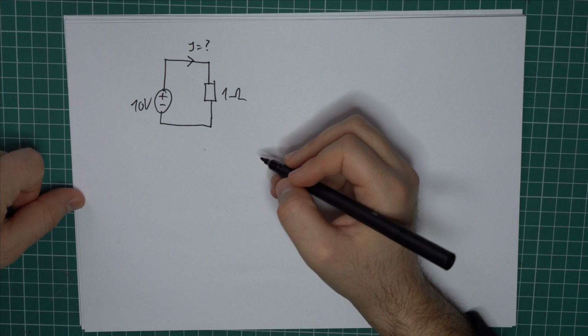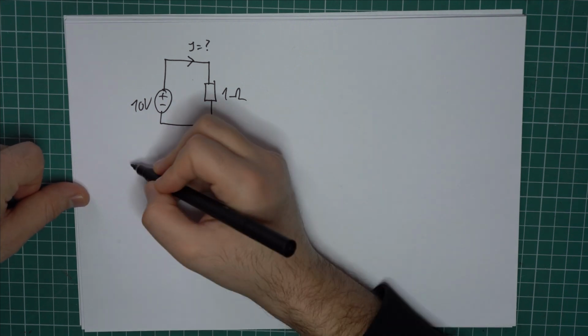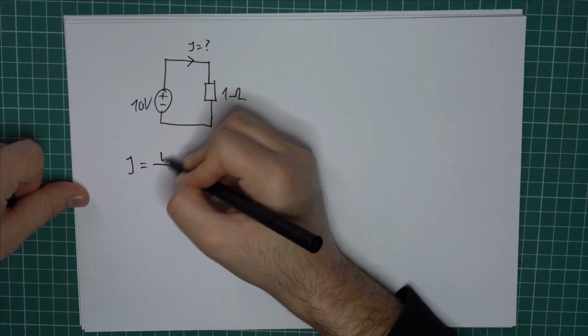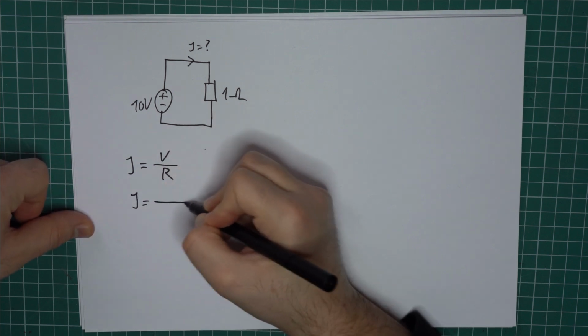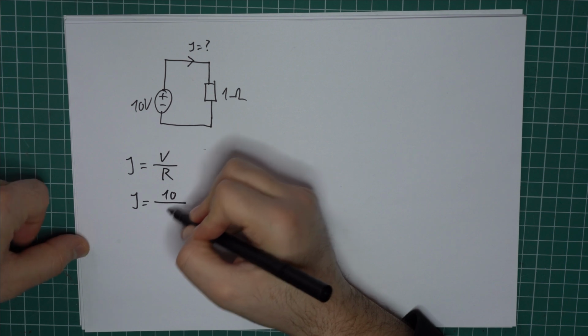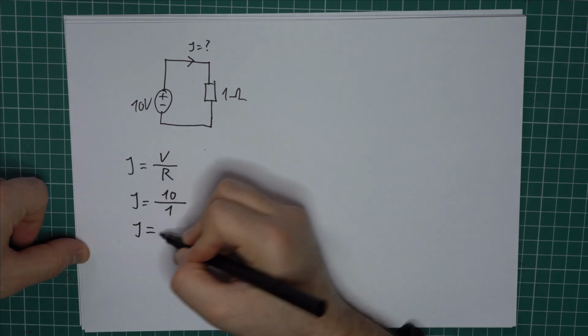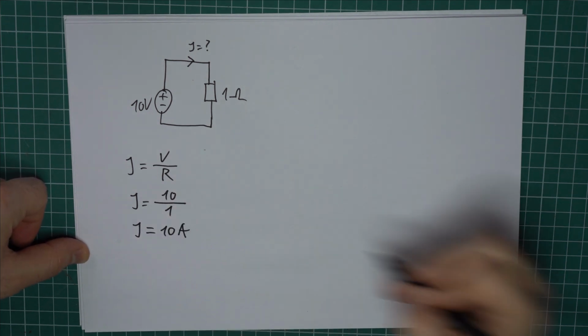And now we can apply Ohm's law to find the current through the resistor. So the current is voltage divided by resistance. So in our case, since we use some simple numbers, it is 10 divided by 1. So the current is 10 amps.